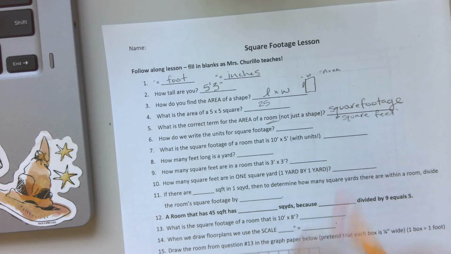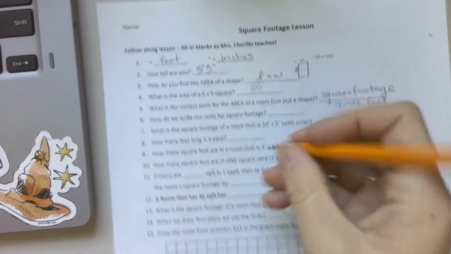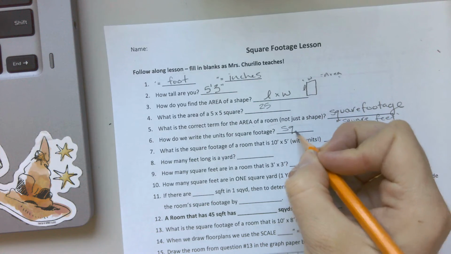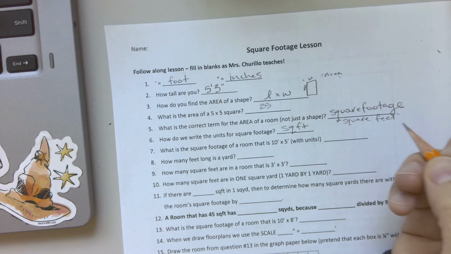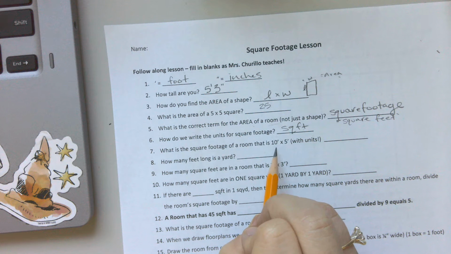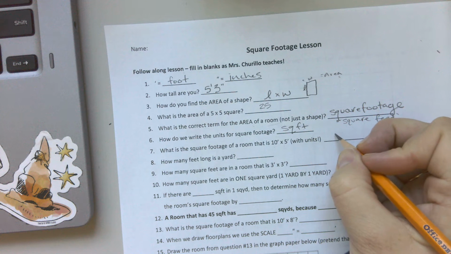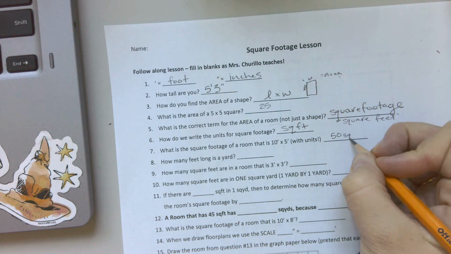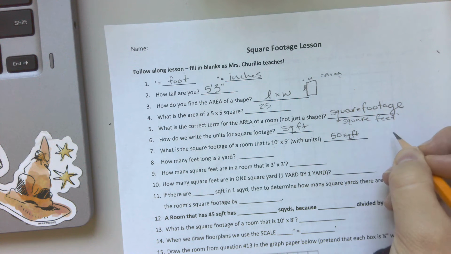So units for square footage, it's going to be SQFT, square feet. So if you were going to say, well, for number 7, what's the square footage of a room? That's 10 by 5, 10 feet by 5 feet. We know that 10 times 5 is 50, and the units are square feet. This is the area of a room, so 50 square feet.